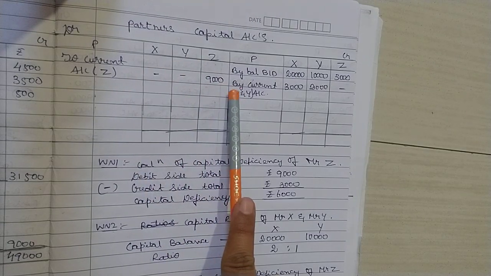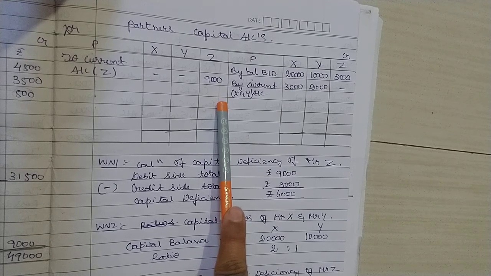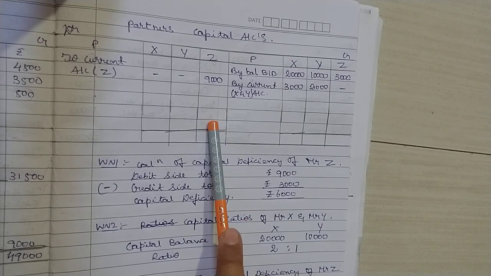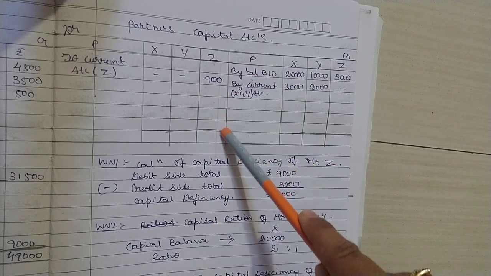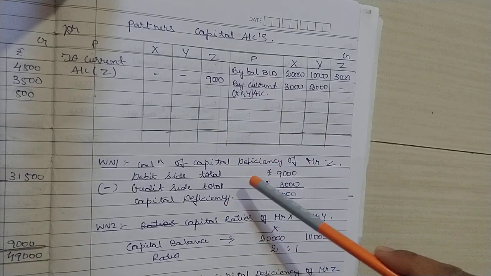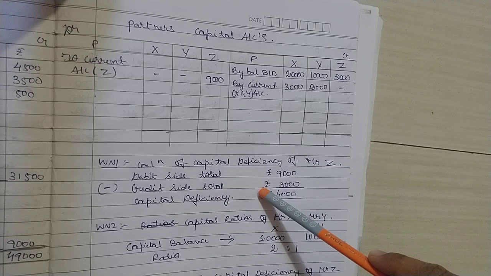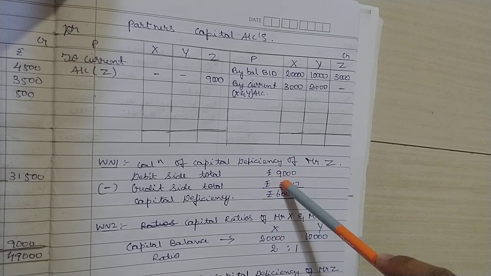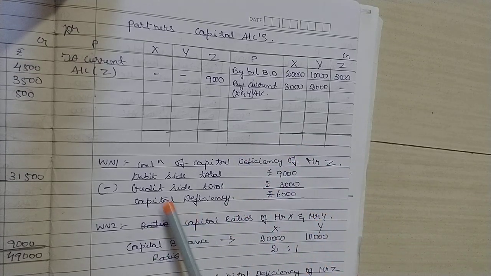Now the last step in the partners' capital account. What I have told in the previous questions, the same thing repeats here. Leave some 3 to 4 lines of space and go for writing down the working notes. How many working notes do we have? We have 3 working notes here. So, first working note. What is the first working note?